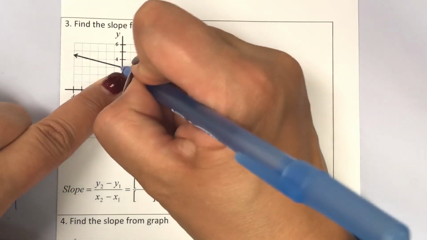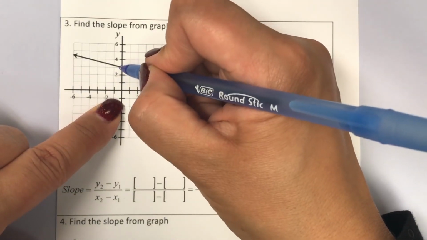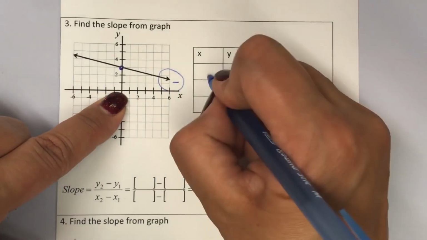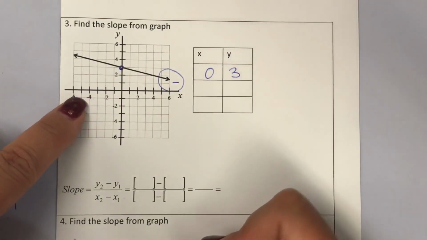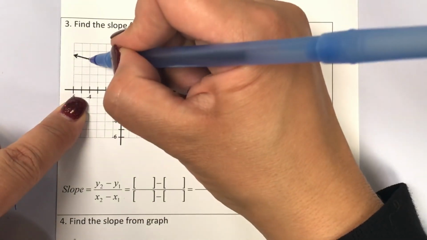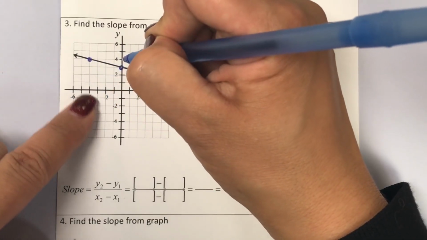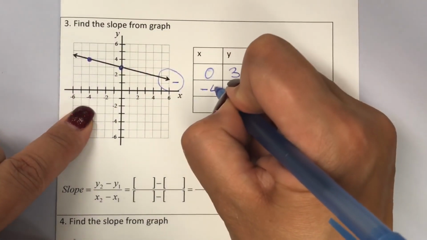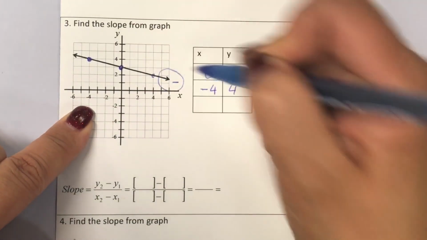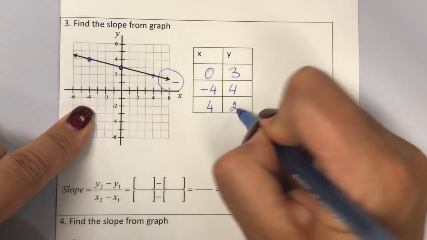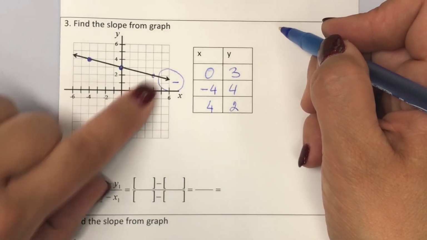Then I need to identify a few points, so that one is easy to read. Carefully look at the scale to make sure that that point is read correctly, so that is 0, 3. Then you have to look for other points that you can read. By looking at the line, look for the intersection of the grid lines to see what point can be read to the precision of whole ordered pairs. So we have negative 4, 4, 0, 3, and 4, 2.